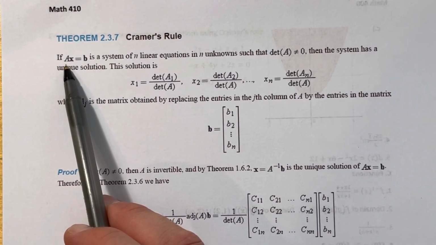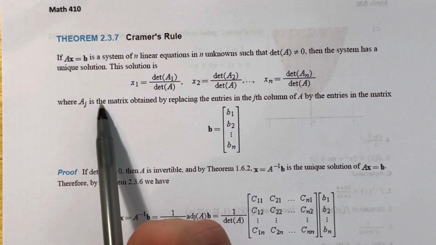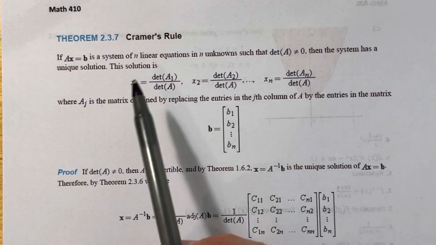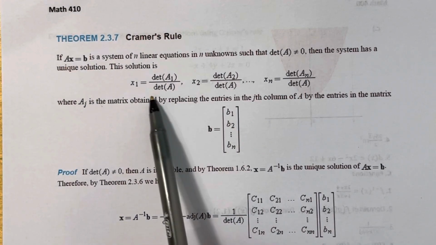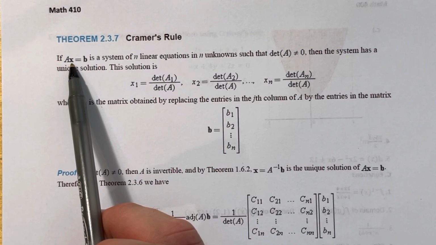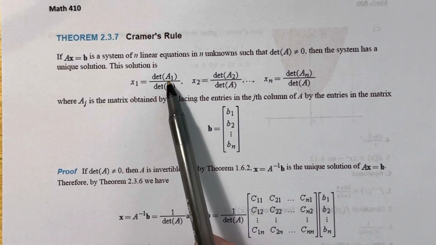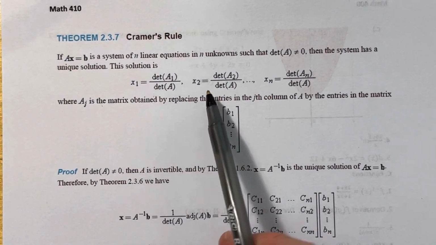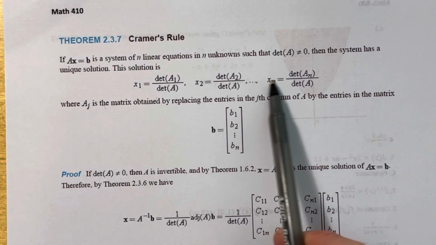We proved that in this section. And we also know from our equivalence theorem that if A is invertible, then this will have a unique solution. Okay? Cramer's rule states that that unique solution will look like this. If x1 through xn are the entries of this column vector x here, which would be the solutions that we're looking for in the system, then x1 is equal to the determinant of A1 over the determinant of A, x2 is the determinant of A2 over the determinant of A, and we kind of follow that pattern.